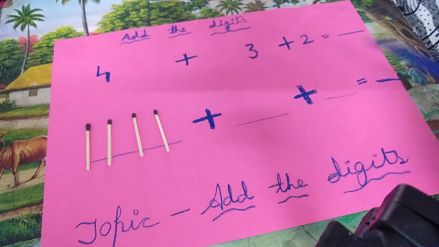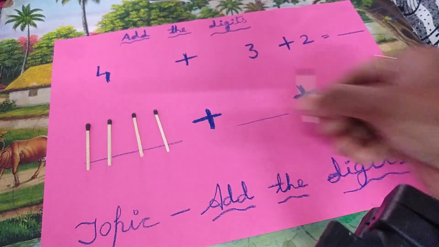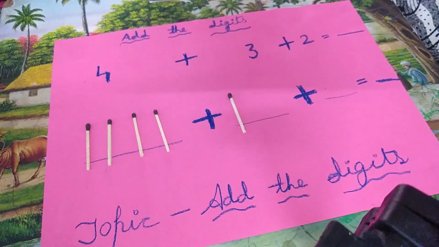The second digit is 3. So I am keeping here 3 matchsticks. 1, 2, 3. What is the last digit?